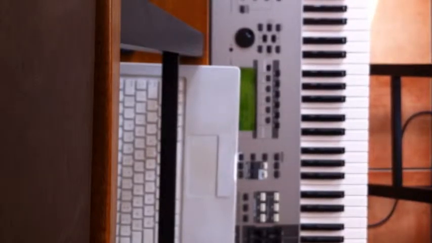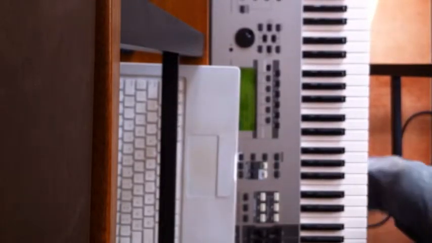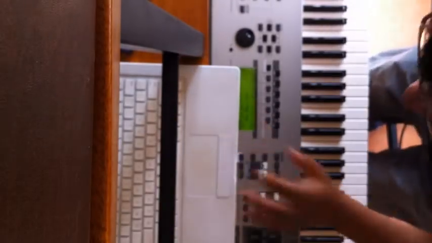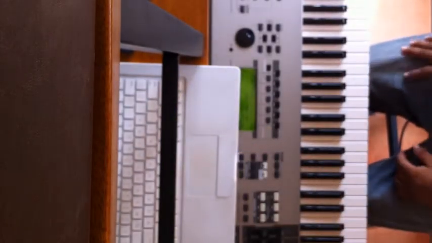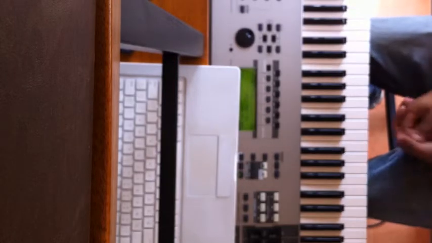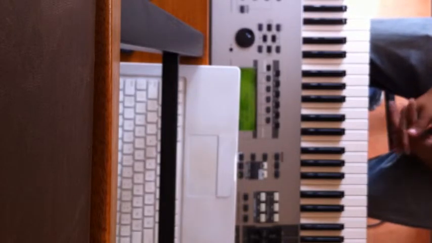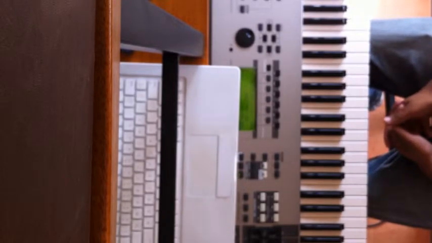This is Isaac Agundes. We're going to talk about chords today. We're going to talk about the least common chords to the most common chords. The way I see chords, it's pretty much like colors.